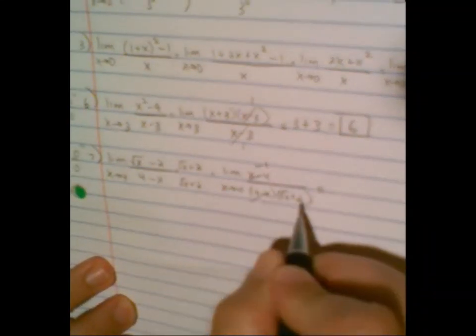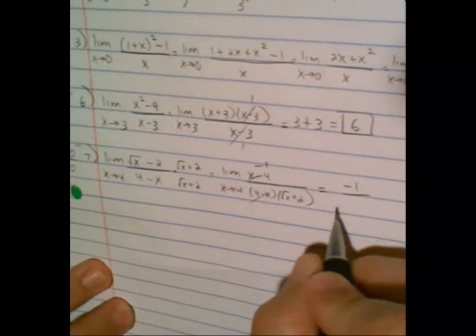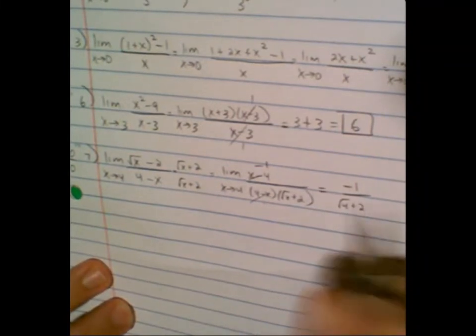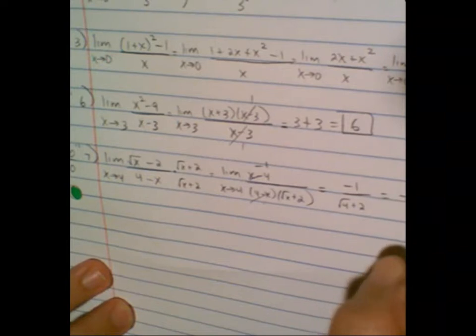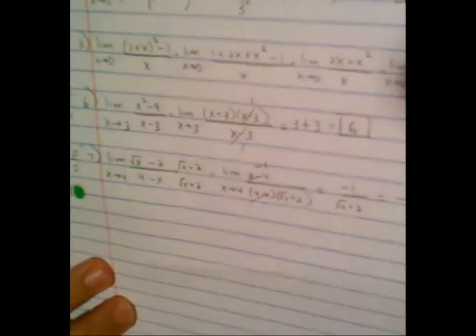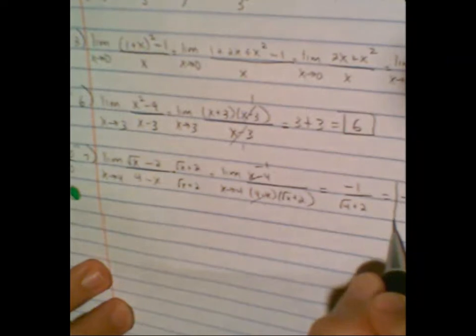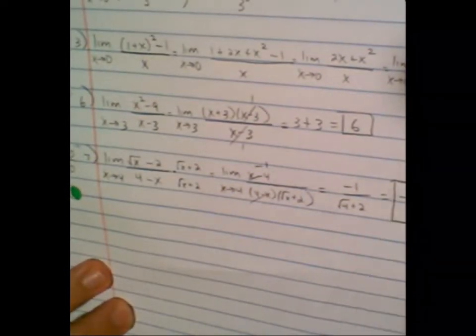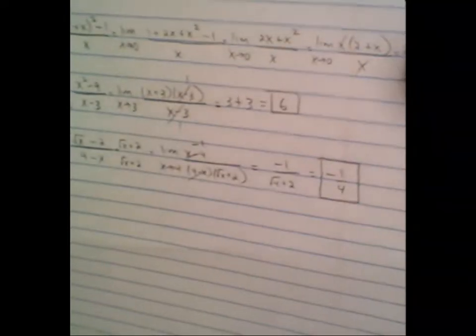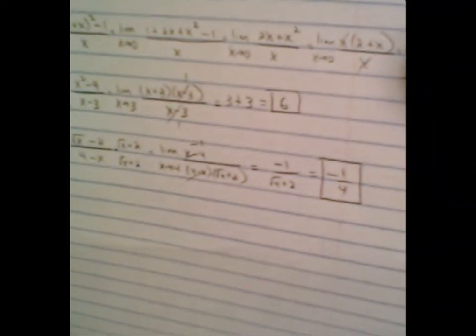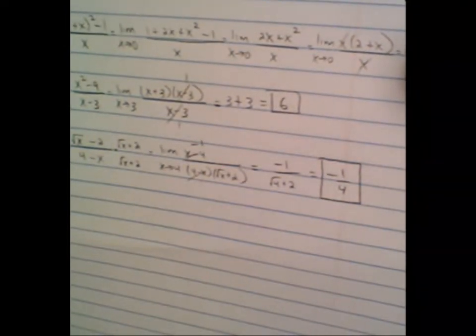We're going to use the 4. We're going to plug in negative 1 over the square root of 4 plus 2. Square root of 4 is 2. 2 plus 2 is 4. Negative 1 over 4 is the answer to number 7. Moving right along, after 7, I'm jumping ahead to number 13.